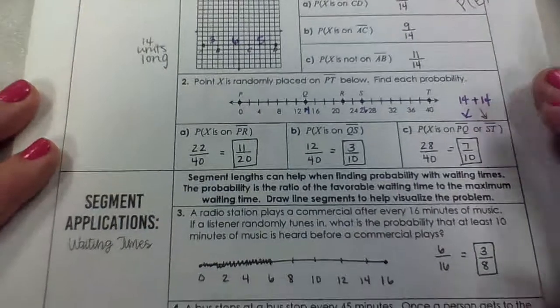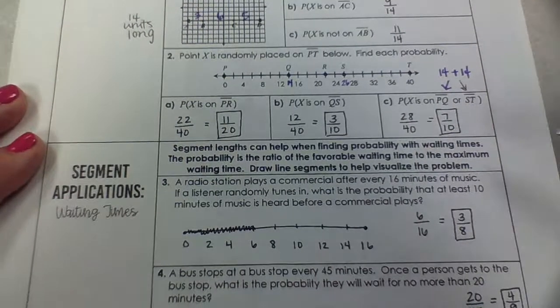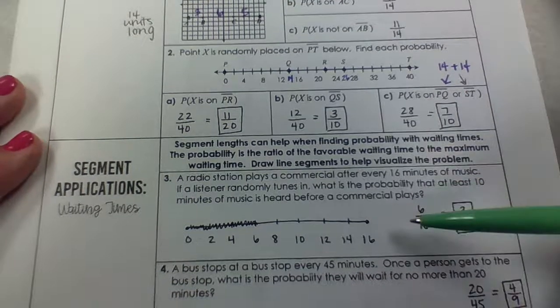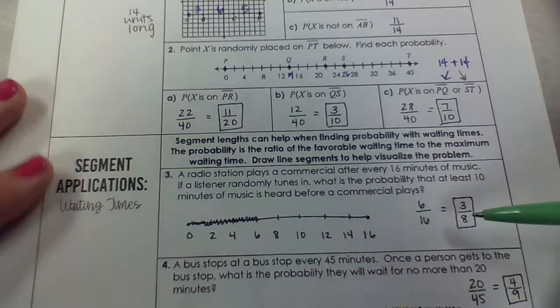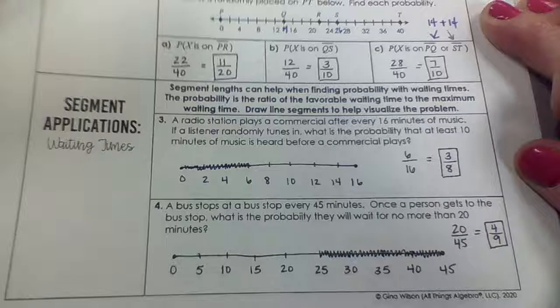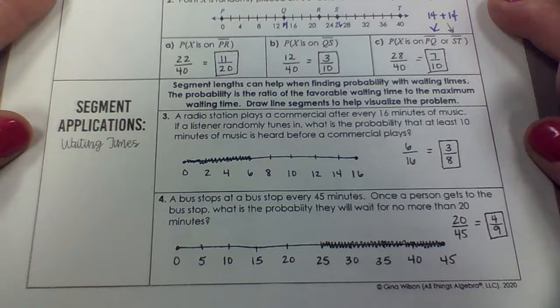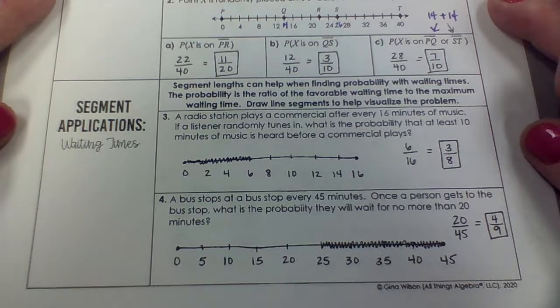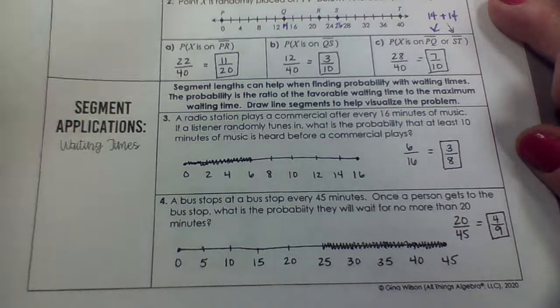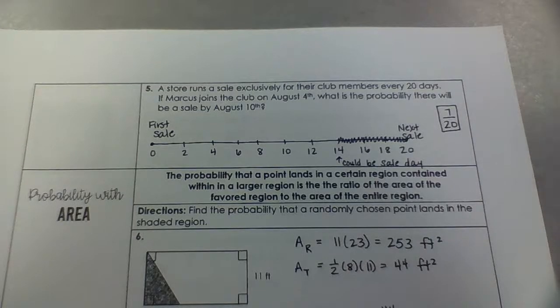Okay, waiting times. I want you to go ahead and pause your video and read the top part, look at the picture, look at the work for 3 and 4. I also want you to do the same thing with number 5. So go ahead and pause your video. These are just waiting times, segment applications. I've not seen very many of these ever, but go ahead and try them. So there's number 5.